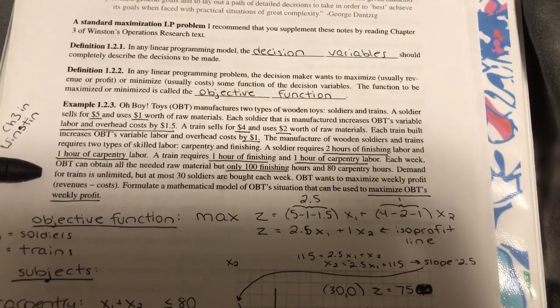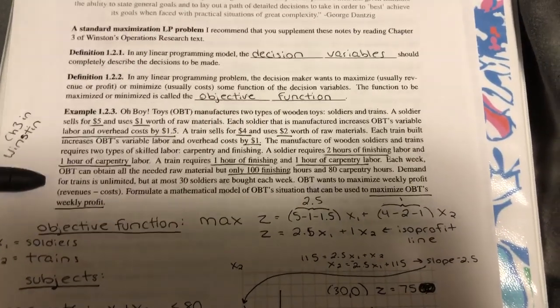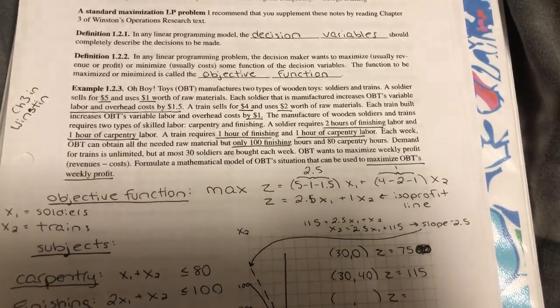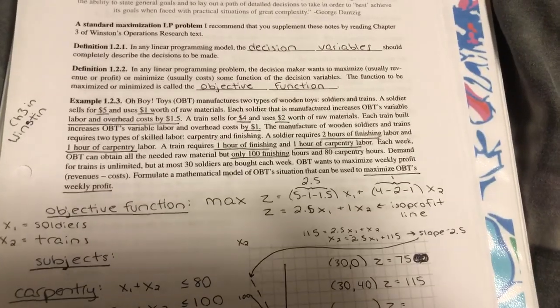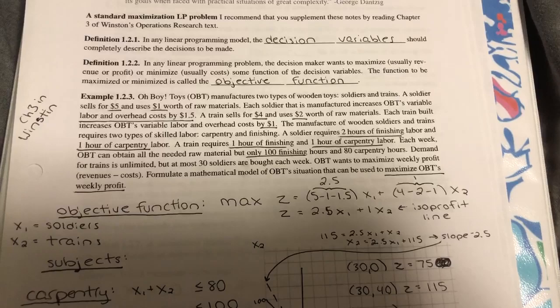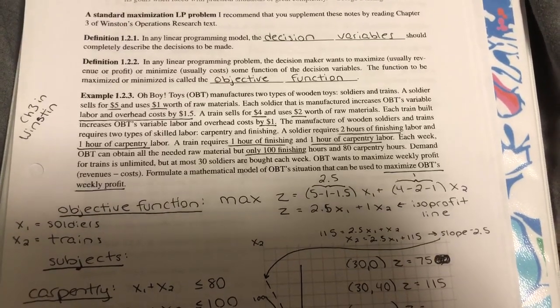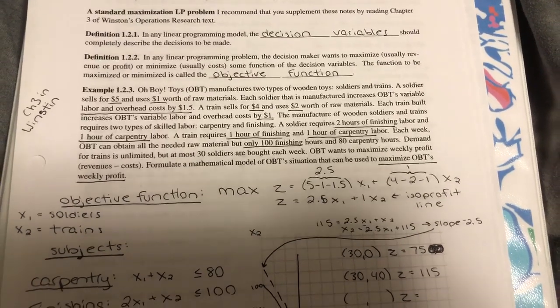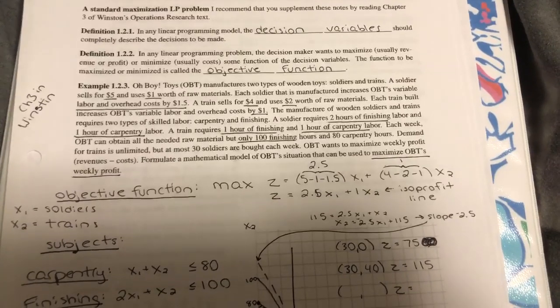Demand for trains is unlimited, but at most 30 soldiers are bought each week. OBT wants to maximize the weekly profit, revenues minus costs. Formulate a mathematical model of OBT's situation that can be used to maximize OBT's weekly profit.